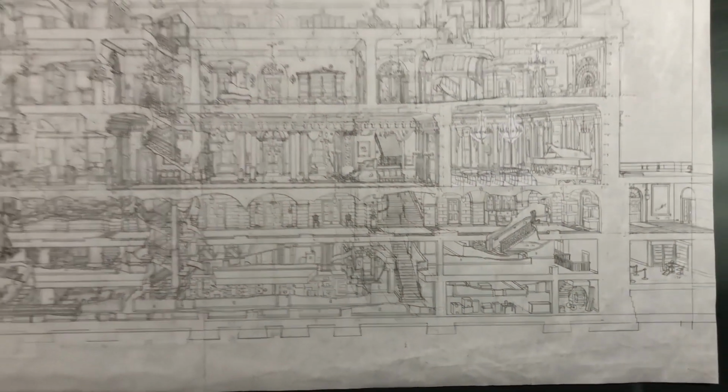So one thing I've wondered is how to get across the size of the White House in a drawing. Hello, this is Kurt Wallner. I've worked on this cross-section diagram of the White House for a long time.